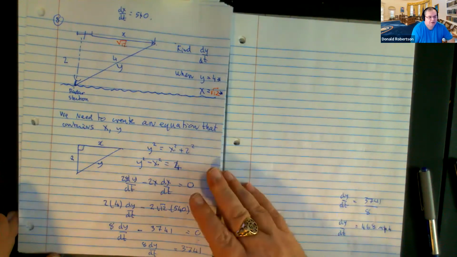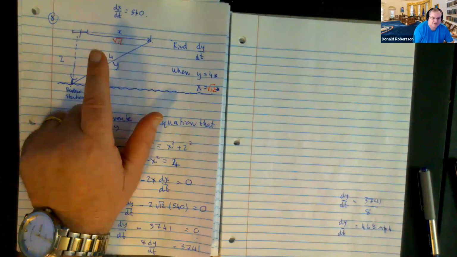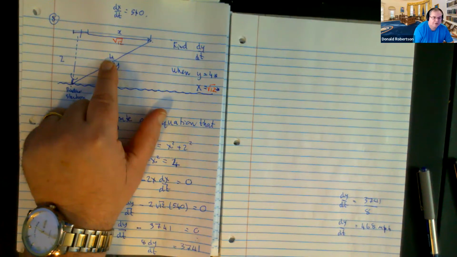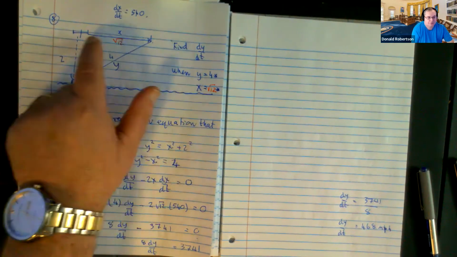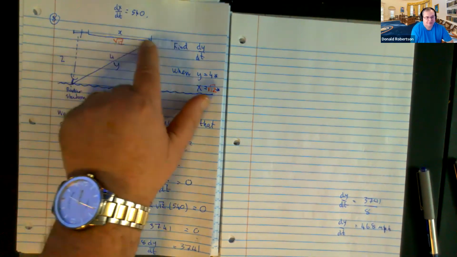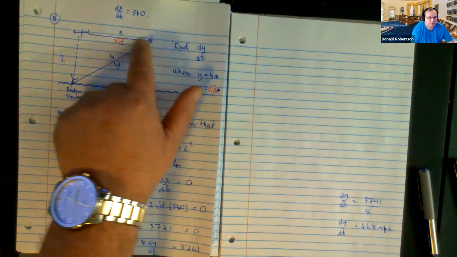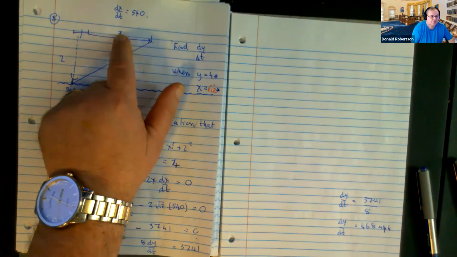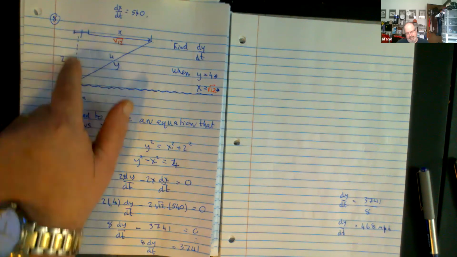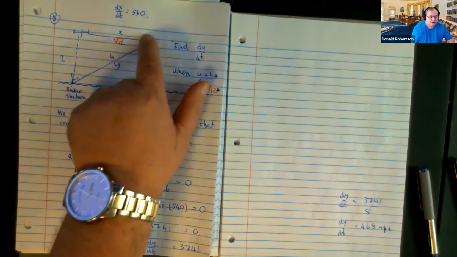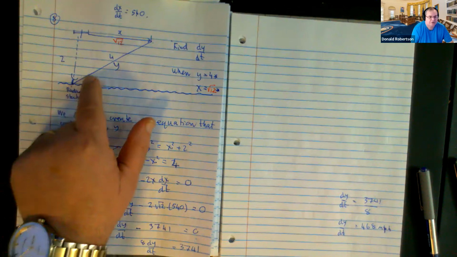So what made this question so tricky? This was created by just reading the information. They told me the speed of the aircraft was 540. I put in a vertical or horizontal distance representing the distance that the aircraft traveled, and I'm calling that X. It's 2 miles off the surface, that's fixed. And that distance is how far away from the radar station the aircraft is.